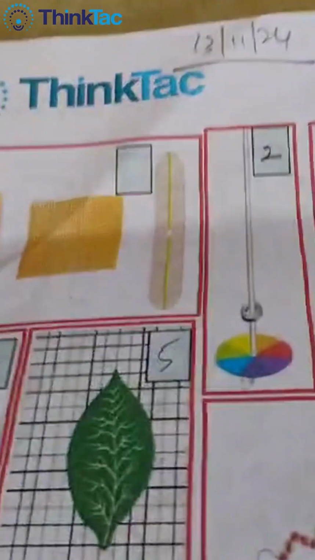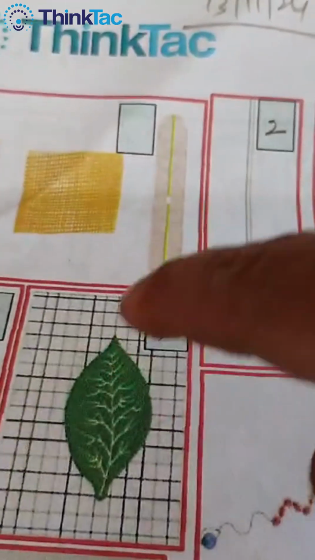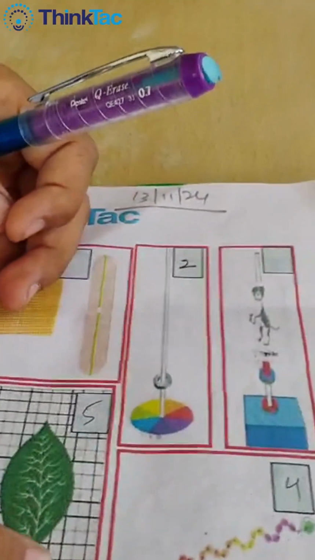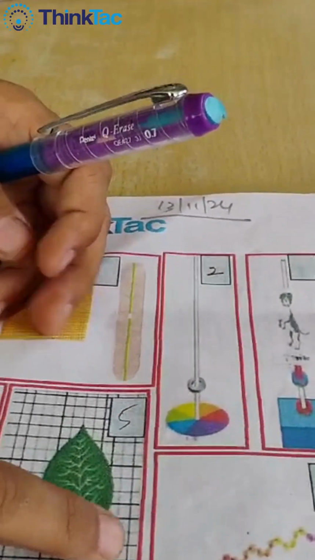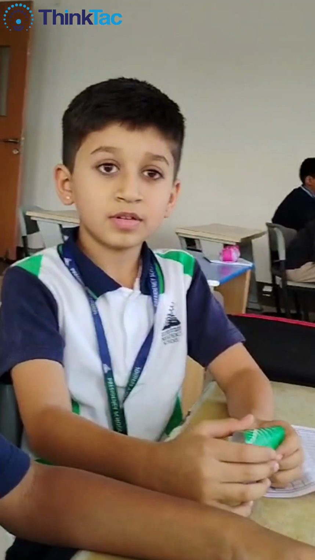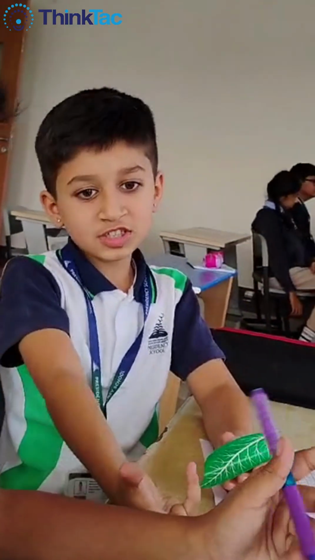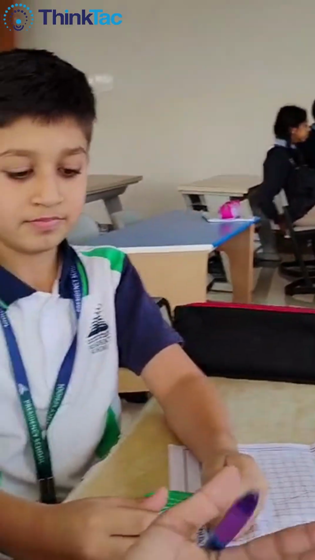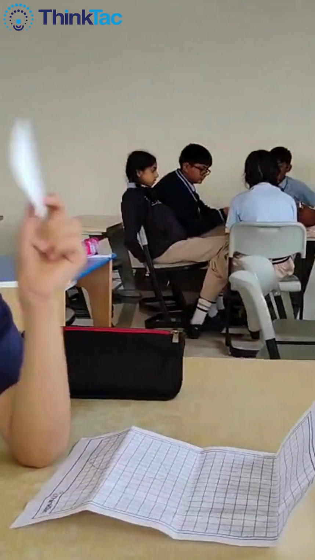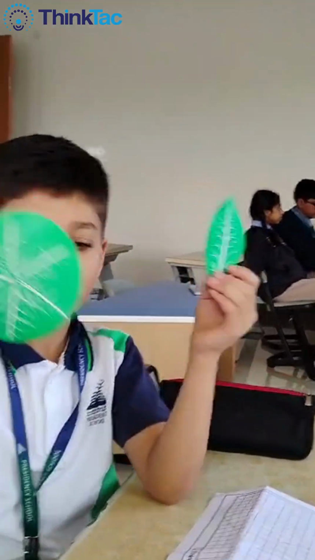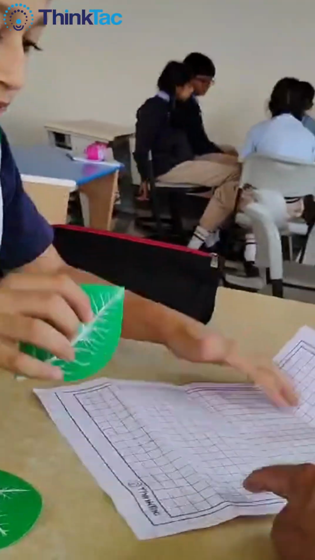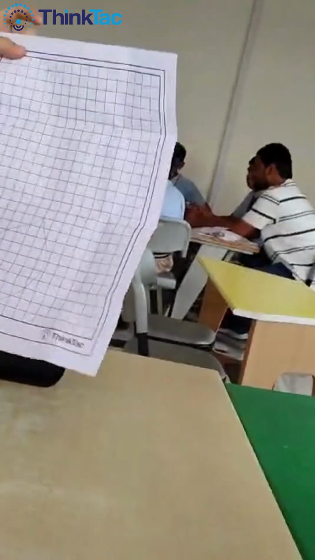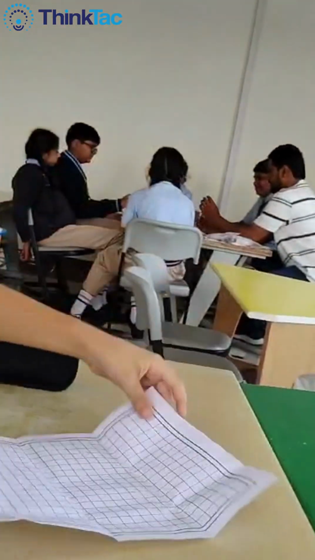What's this activity all about? This is the activity. Name of the activity? Leaf area. Measuring the leaf area. Okay. What all materials do we need? We need one normal leaf and one circular leaf. We should put it on this sheet with boxes like this.